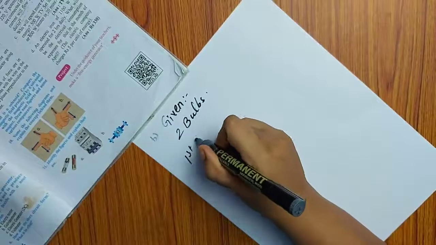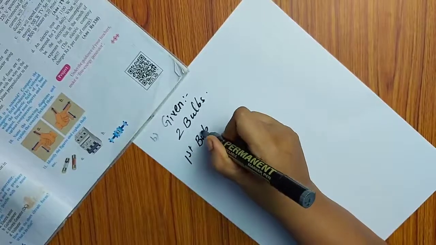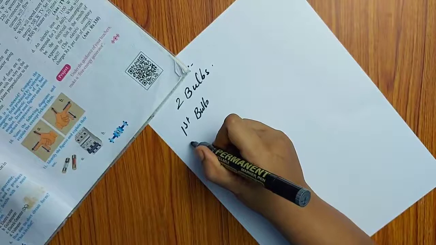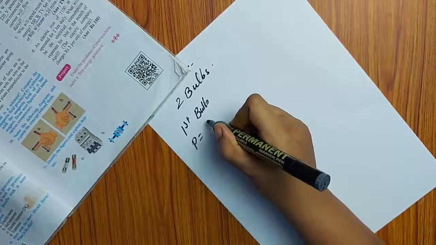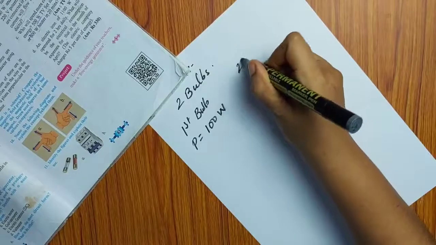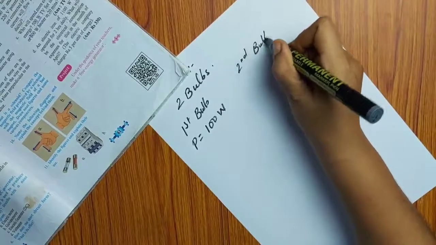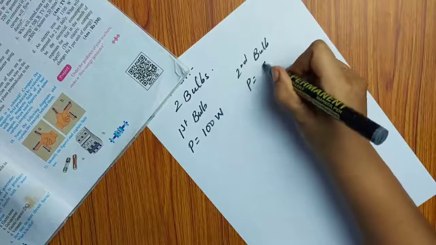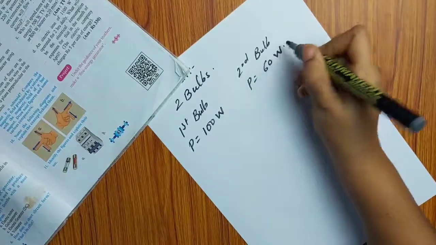For first bulb, we will have the power given as 100 watt, and for second bulb we will have the power given as 60 watt.